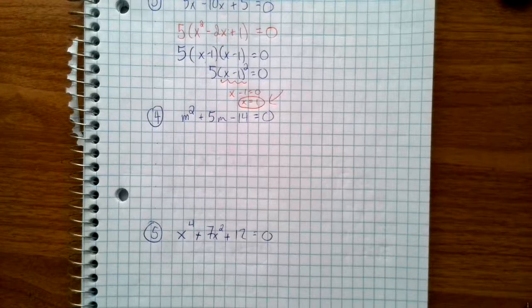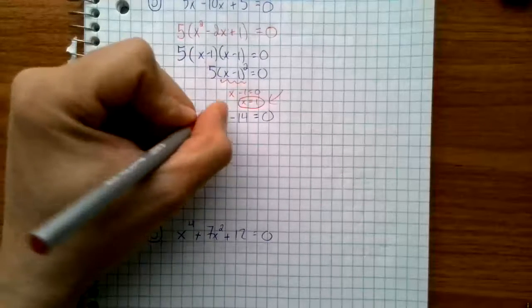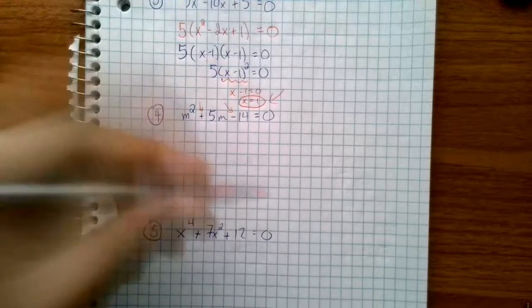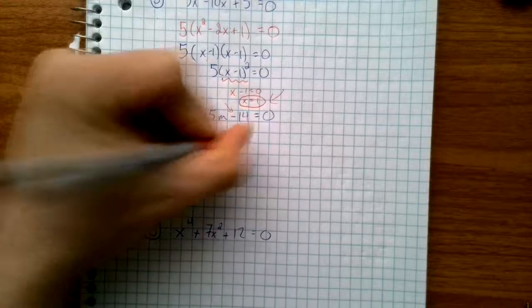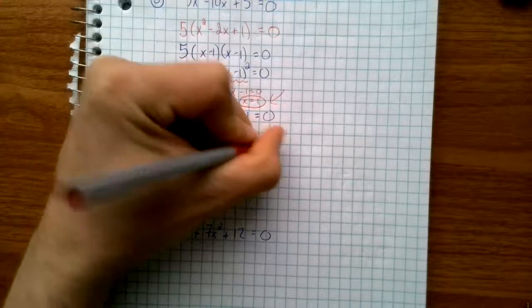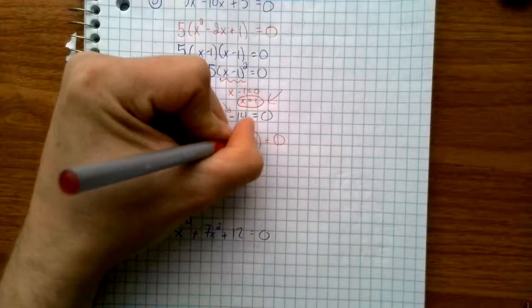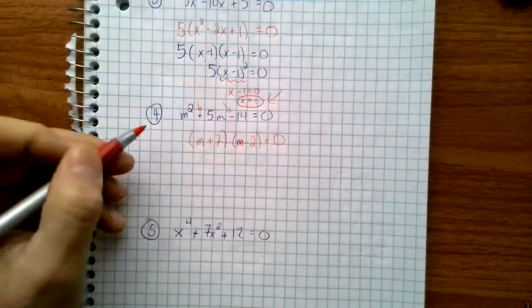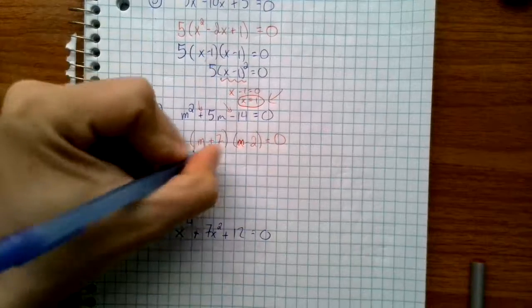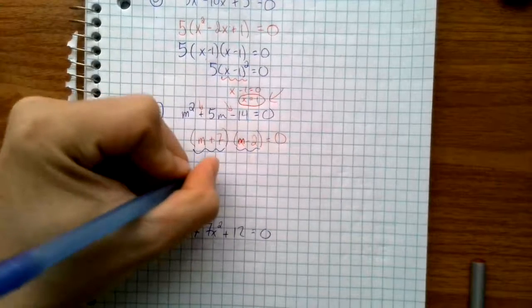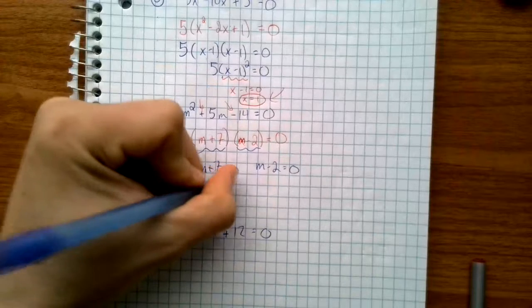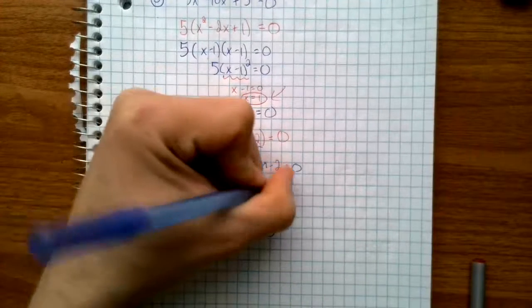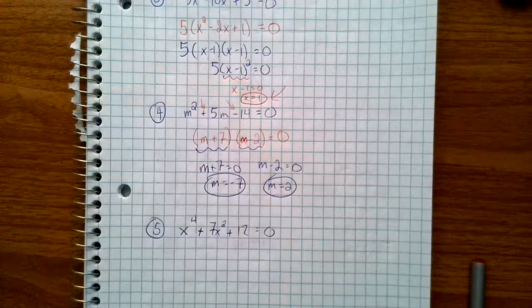In this next equation, we have a negative product and a positive sum. So we know that we need to deal with a positive number and a negative number. 7 multiplied by negative 2 is equal to negative 14, and 7 plus negative 2 is equal to 5. We're going to separate the individual factors, perform a little bit of algebra, and get our two solutions, m equals negative 7 and m equals 2.